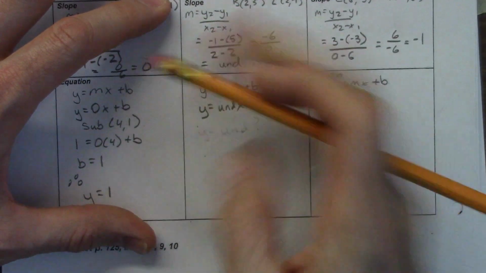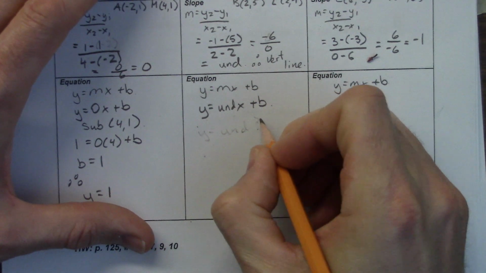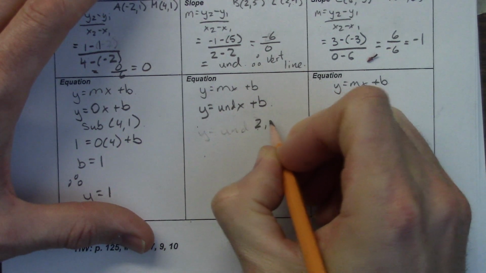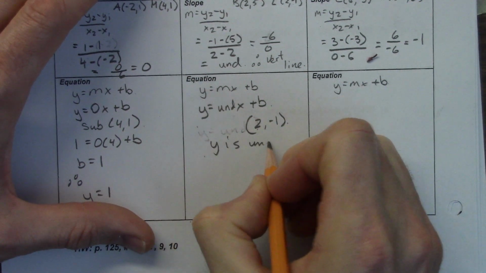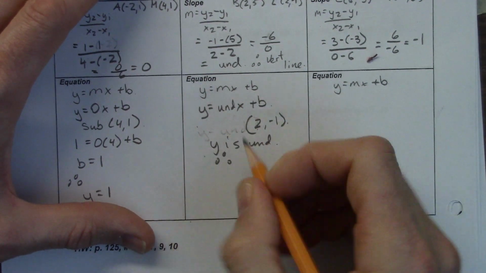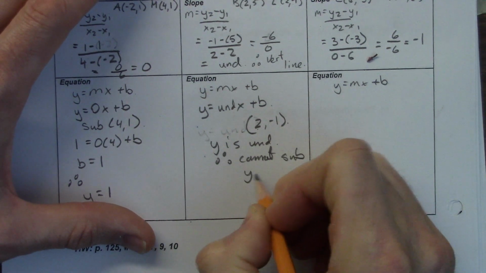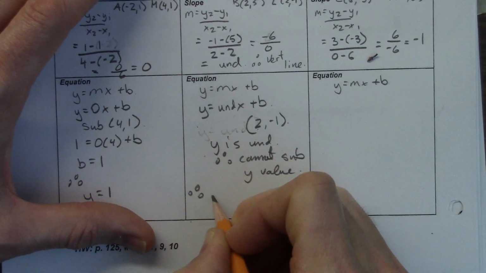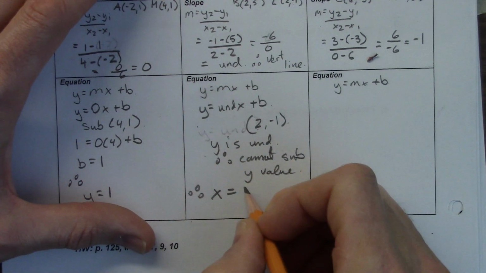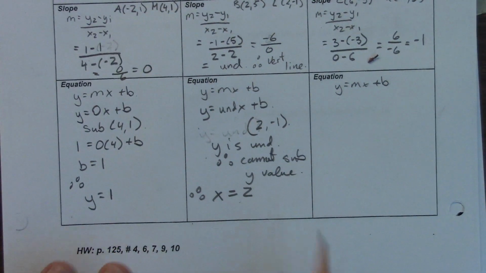Y is undefined here, so when we sub in, we're just going to get 2, negative 1. In this case, y is undefined, therefore we cannot sub in a y value. Therefore, your formula for the equation is just x equals 2. And you can use either point to conclude that.